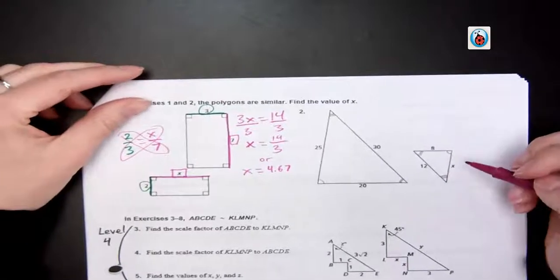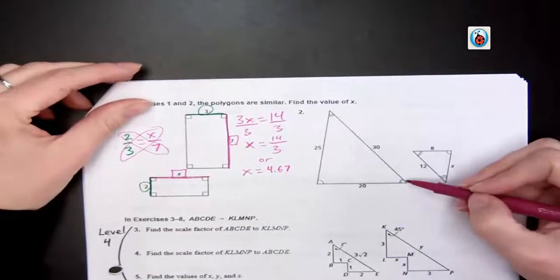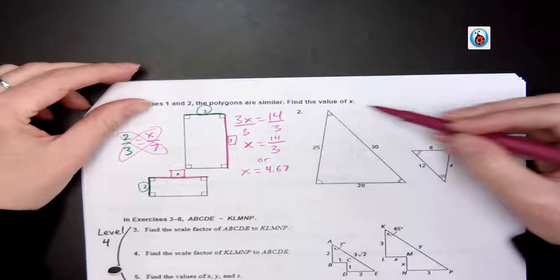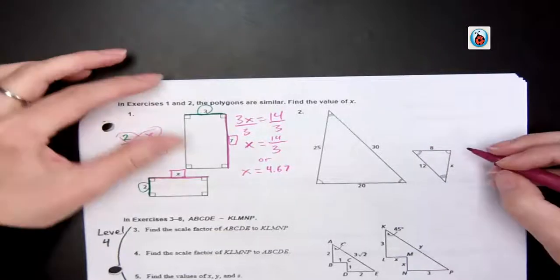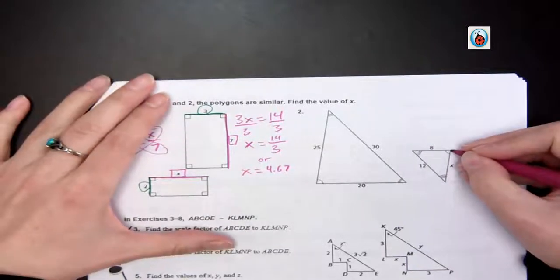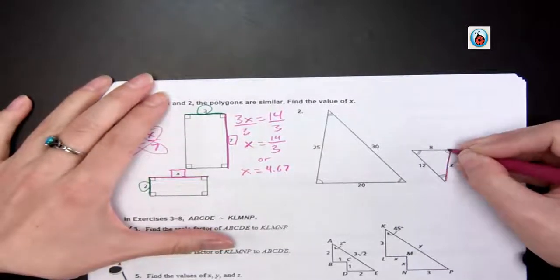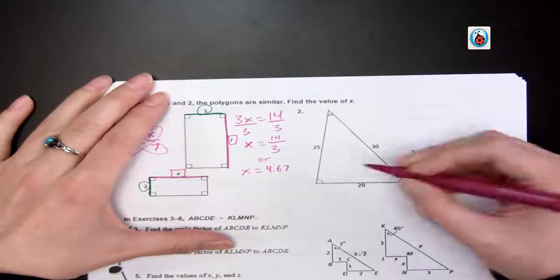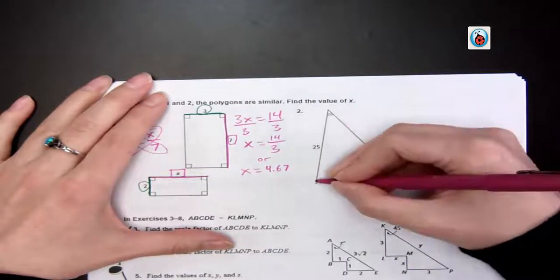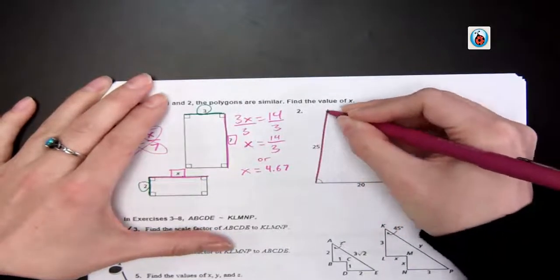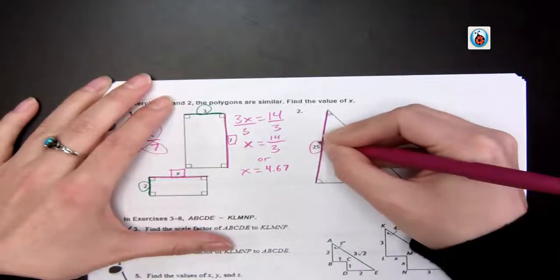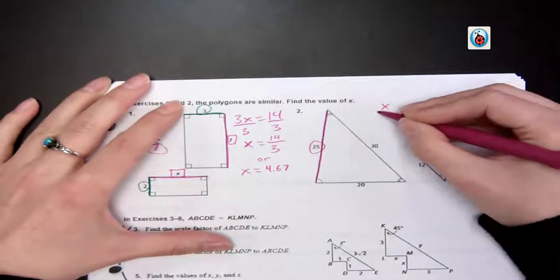All right, on our next one, we have to look at these angles to see that it's flipped around. And so if I look at the sides, this is between 1 mark and 3 marks. So I find my side over here between 1 mark and 3 marks and say, okay, therefore x matches up with 25.